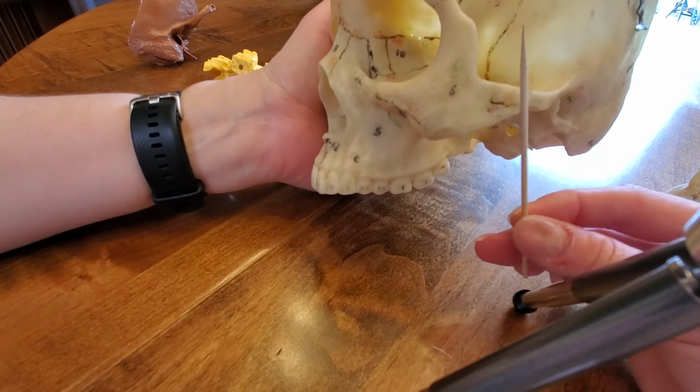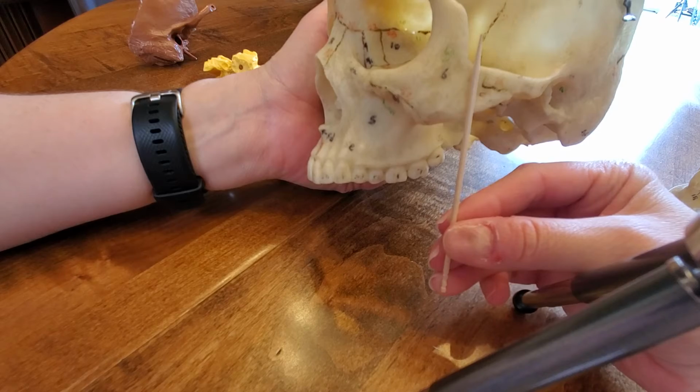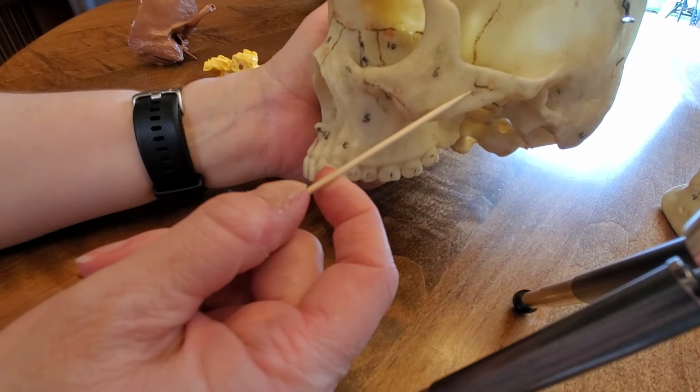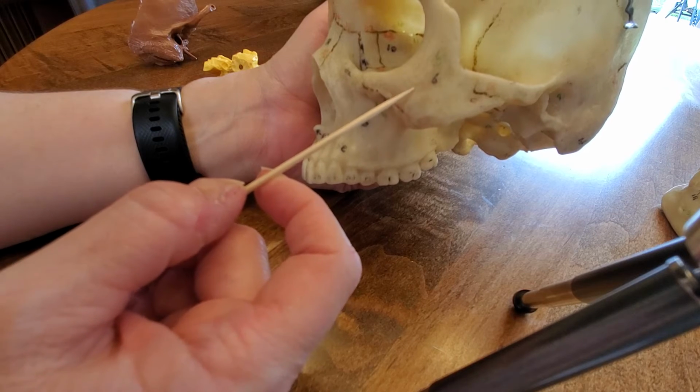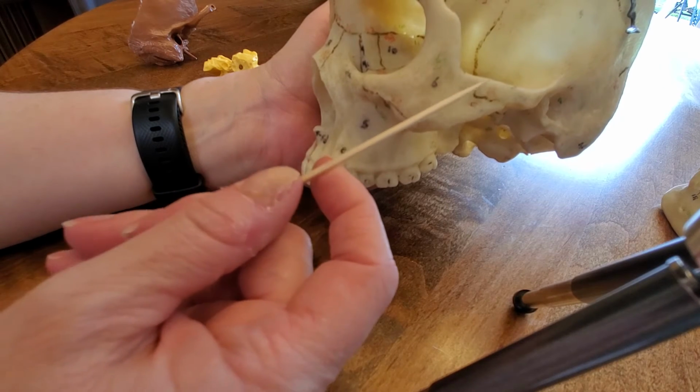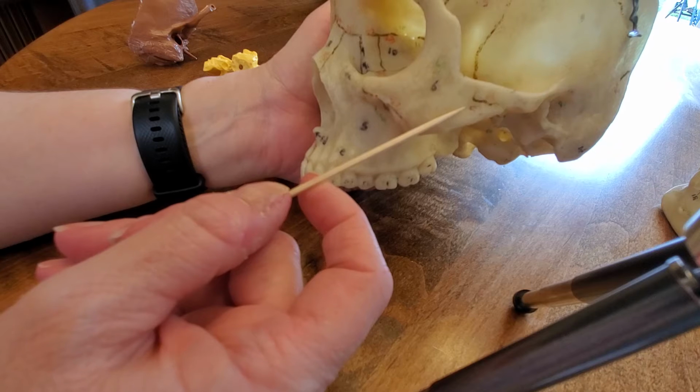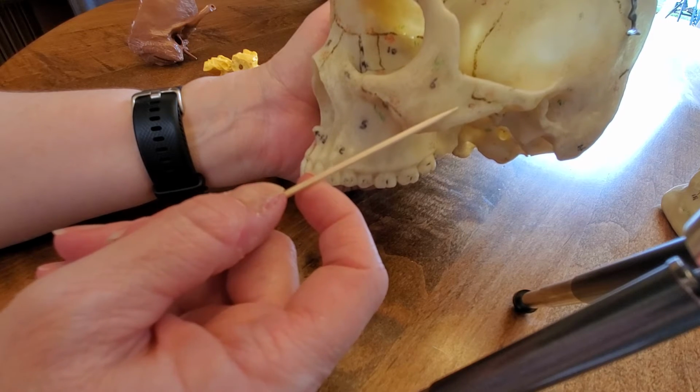And then if I come to the anterior side of that squiggly line, this is the temporal process of the zygomatic bone. So the projection is named for the other bone that the projection articulates with rather than the bone that it's a part of.